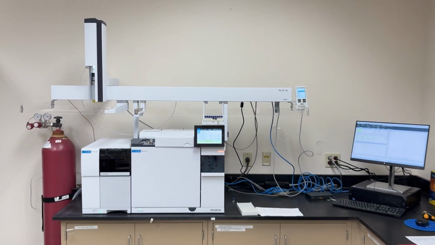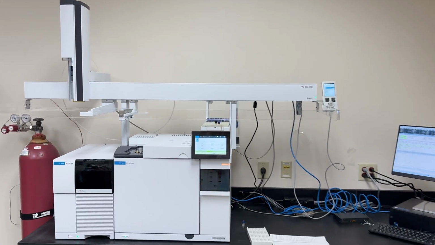This video is going to get you started running this instrument, which is the same instrument as the GC-FID, the Agilent 8890 GC, but instead of an FID detector, it has a mass spectrometer, an Agilent 5977 MSD single quadrupole electron ionization source mass spectrometer.